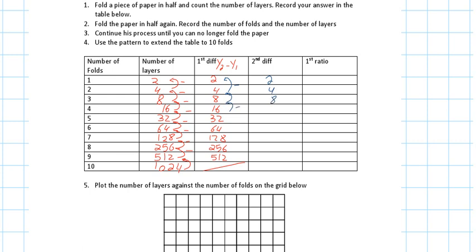32 take away 16. Yeah, we're not getting out of this. And then 32, and then 64, and then 128, and then 256. Is my second difference constant? No. So, but I'm stuck right now. Neither my first nor my second. So it's not linear, it is not quadratic. And this is all what I know.